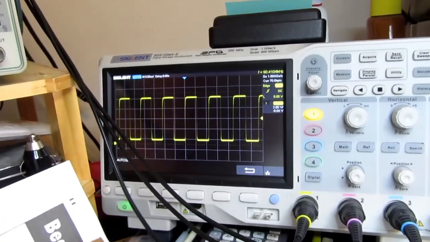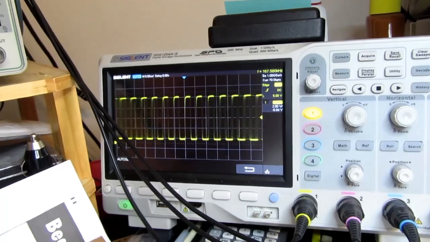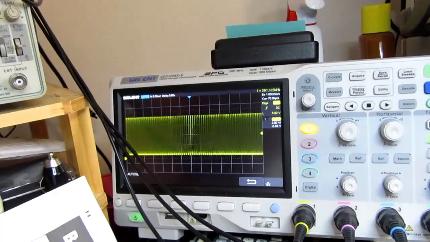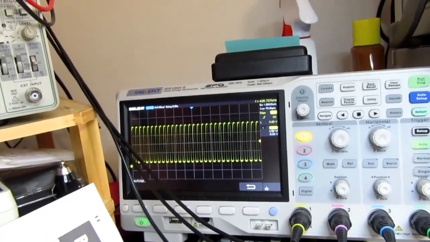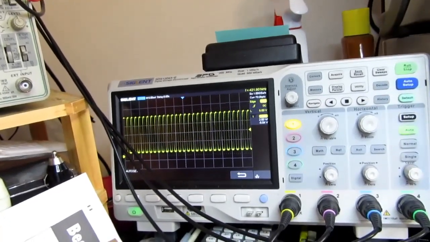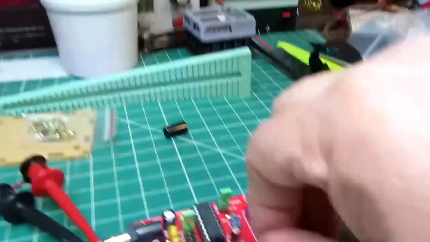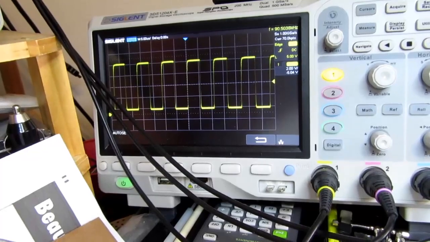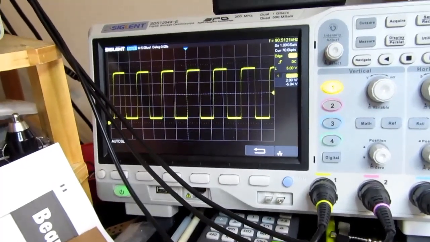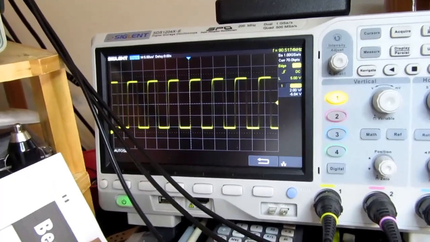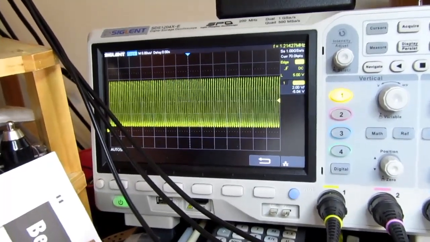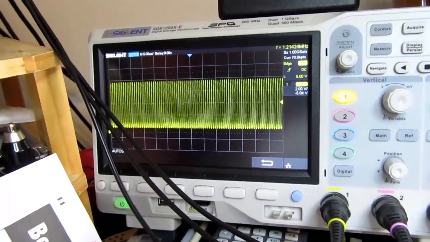And then I can make, well, I would call that coarse. Oh, it is. Coarse is the right-hand potentiometer. So yeah, that goes from 90 kilohertz at the counterclockwise end up to 1.2 megahertz.